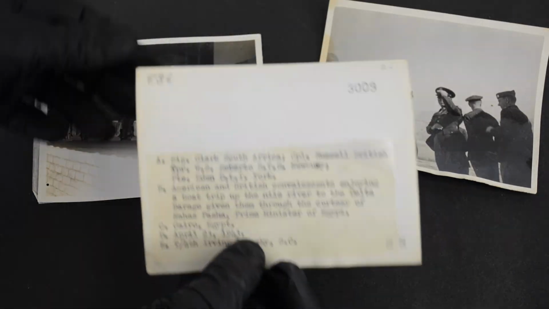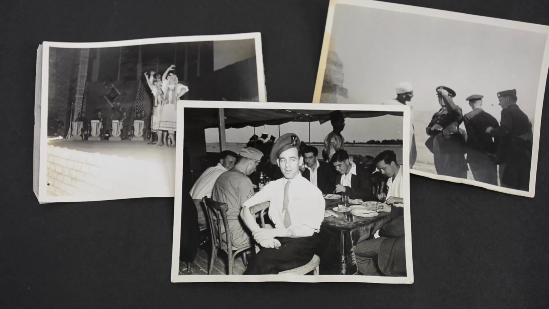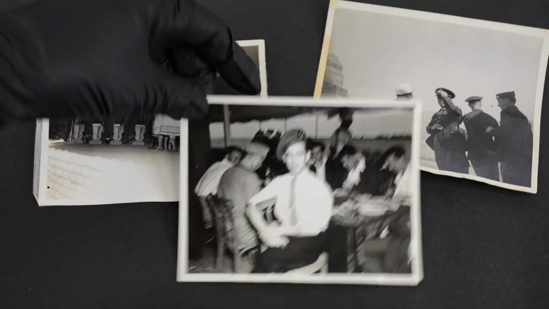All right, this one tells us who's in the image, and then it describes what's going on in the image. American and British convalescents enjoying a boat trip up the Nile River to the Delta barrage given them through the courtesy of Nahas Pasha, Prime Minister of Egypt, Cairo, Egypt, April 23rd, 1943, and then the name of the photographer is what I'm assuming. So having that information gives us a different viewpoint on this. We know who's in it, we know when it was taken, we know a lot more about the image.